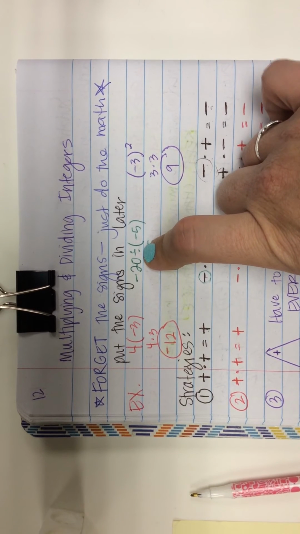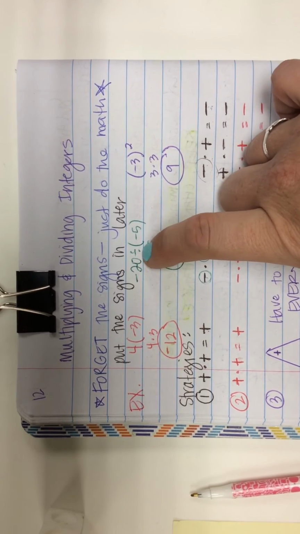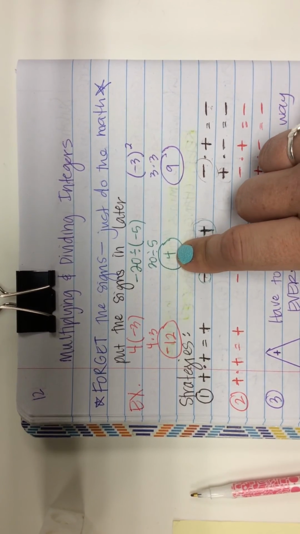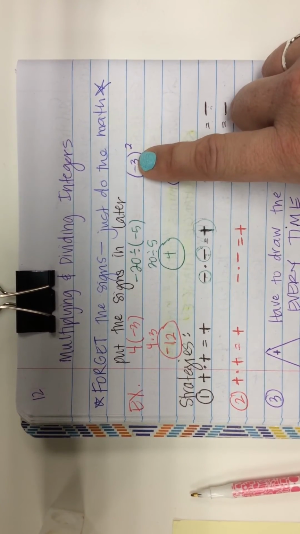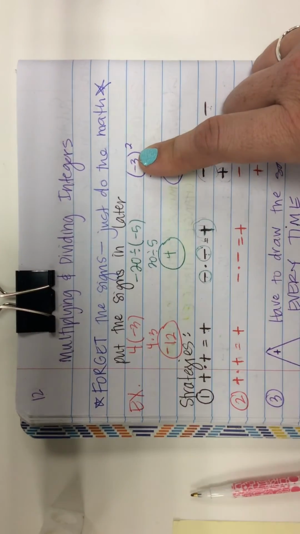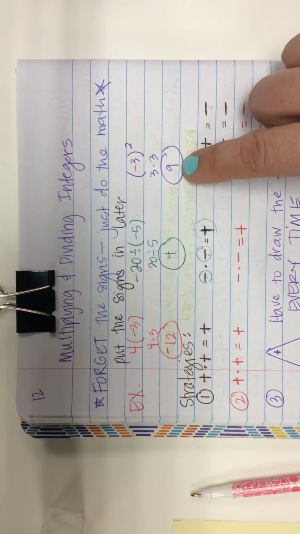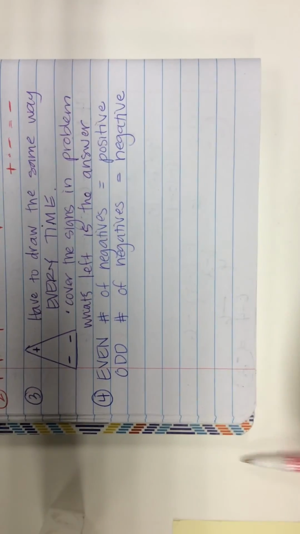How many negatives are in this problem? 2, which is an even number. So it's positive. How many are up here? 2, because it's negative 3 times negative 3. 2 is an even number, so my answer is positive. For example, what if I gave you this?